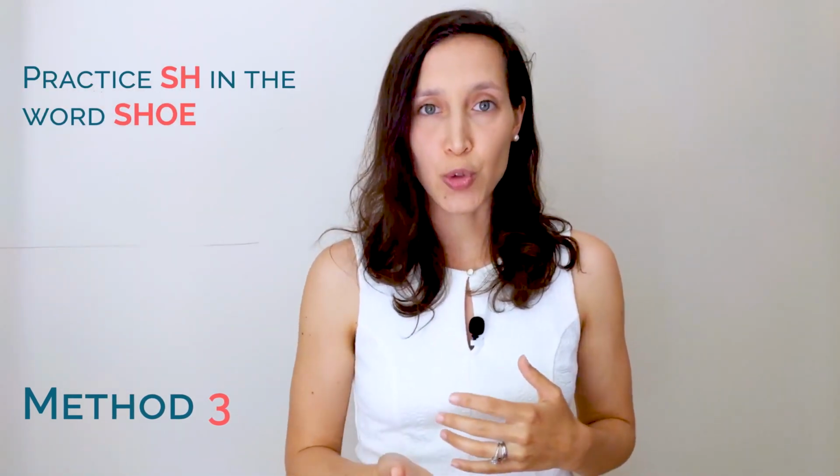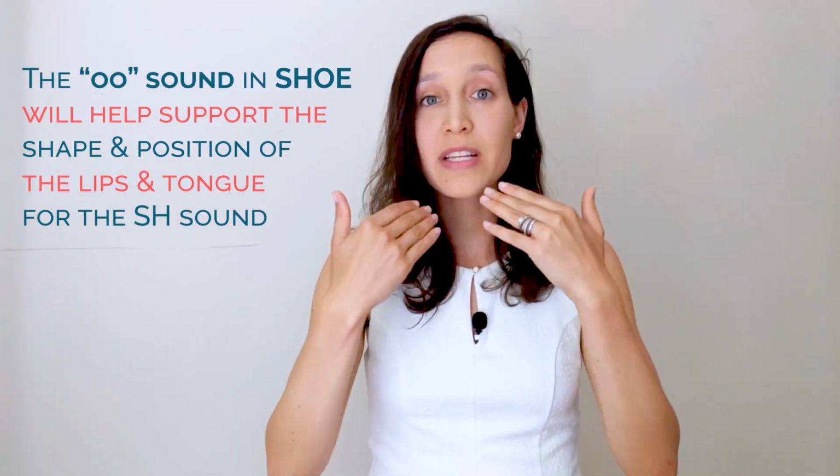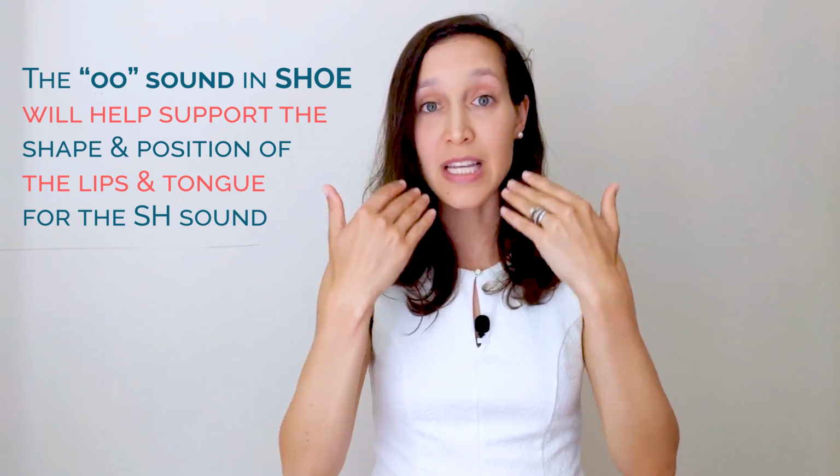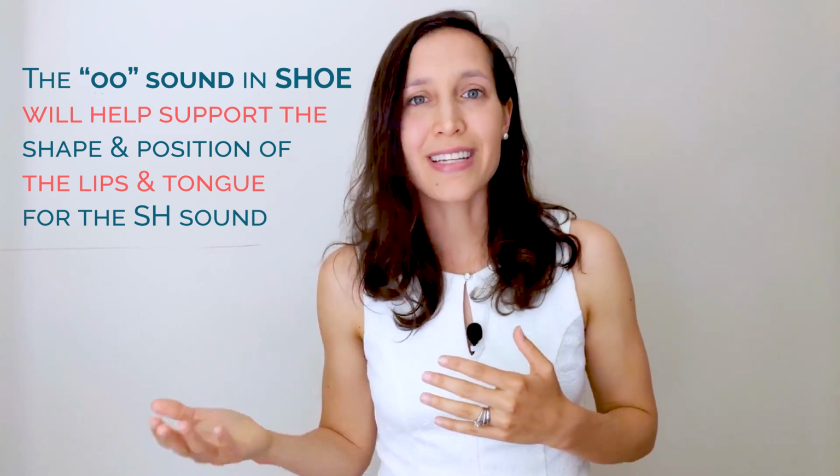Finally, for method 3, we're going to take SH and just practice saying it in isolation. As I mentioned, the lips go forward and the tongue goes back. So what you'll do is sit down with a mirror and just practice saying the word "shoe." This word is an actual word in American English. Of course, it's the things we put on our feet. We're using the word "shoe" because the vowel sound "oo" creates a very similar position for our lips to what we need to achieve the SH sound.